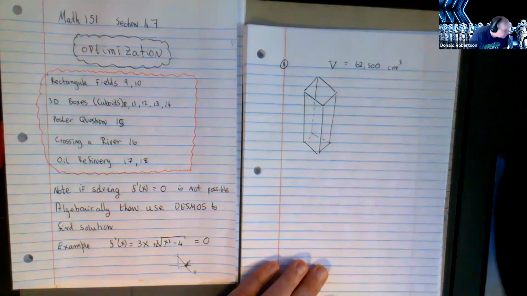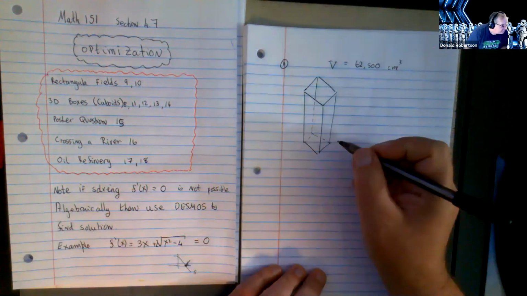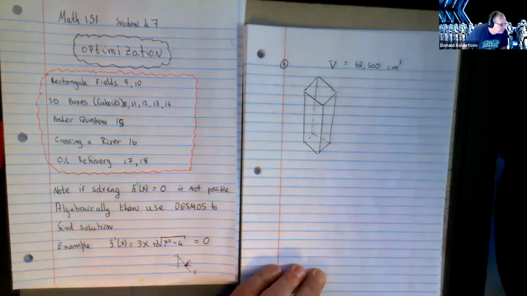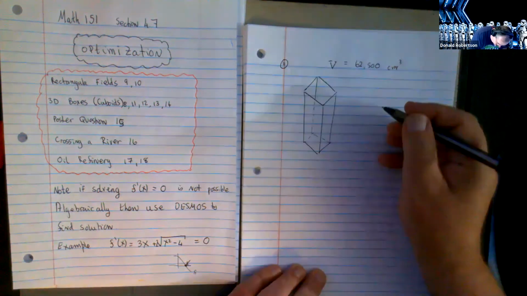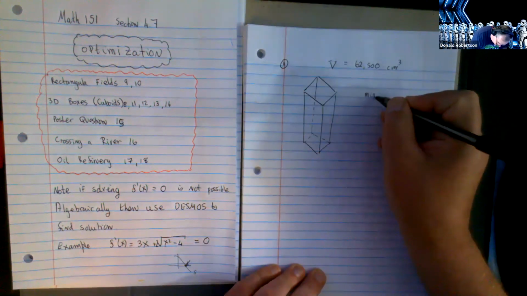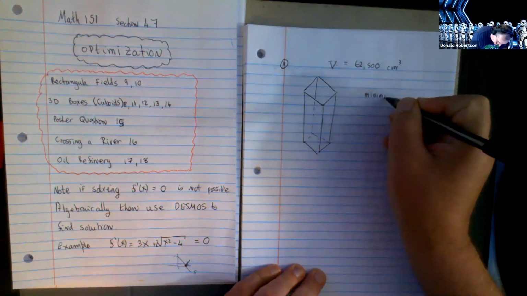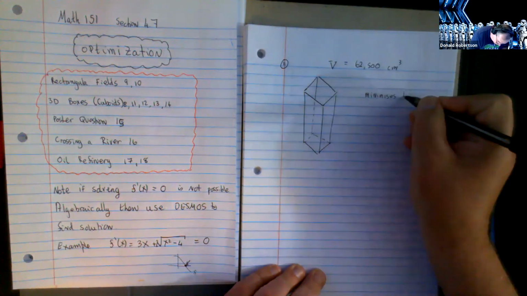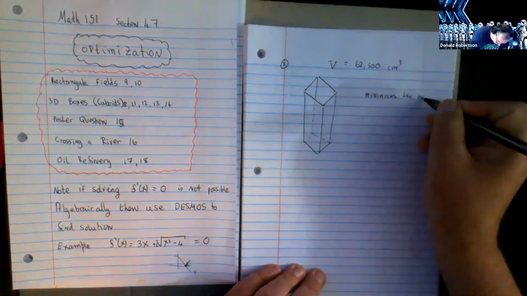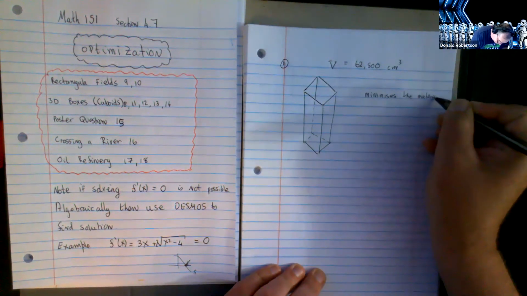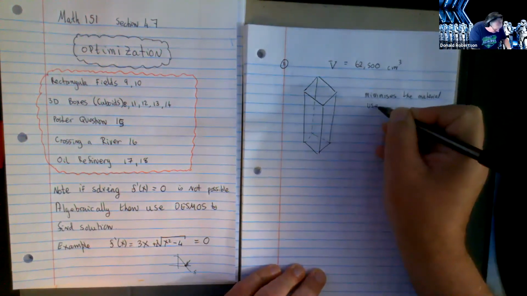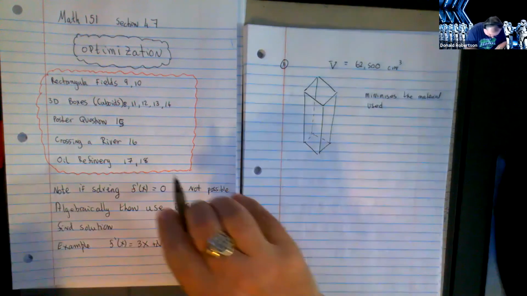And we are being asked in this question to find the dimensions of this box that minimizes the material used. Okay, let's start labeling things.